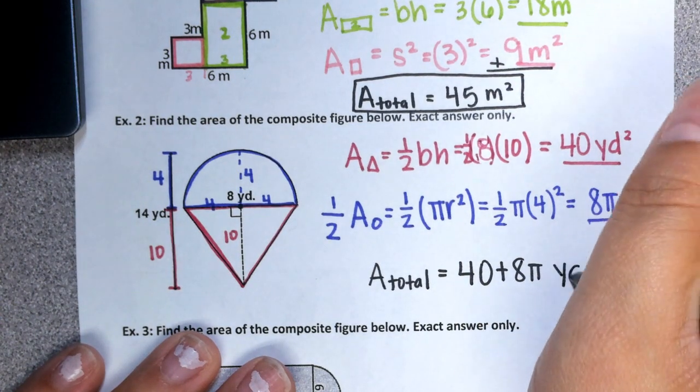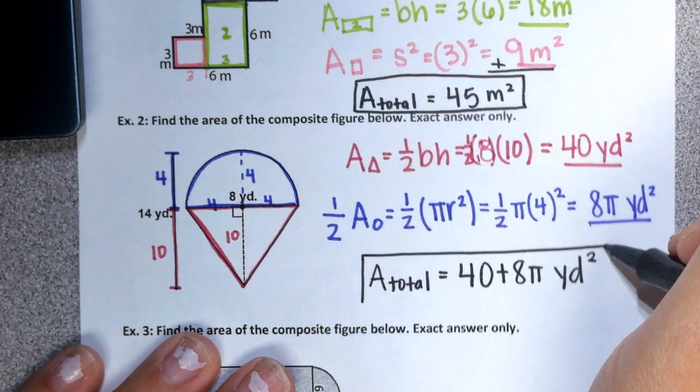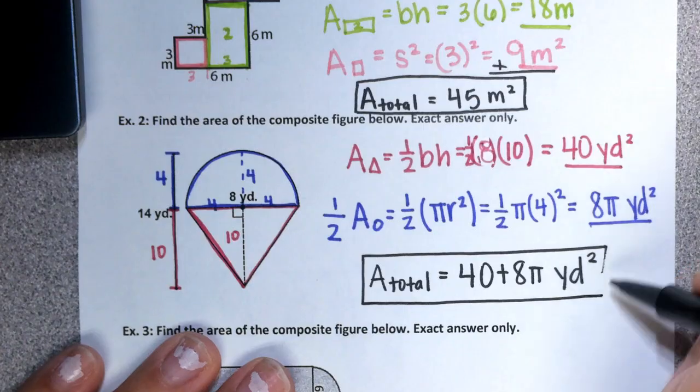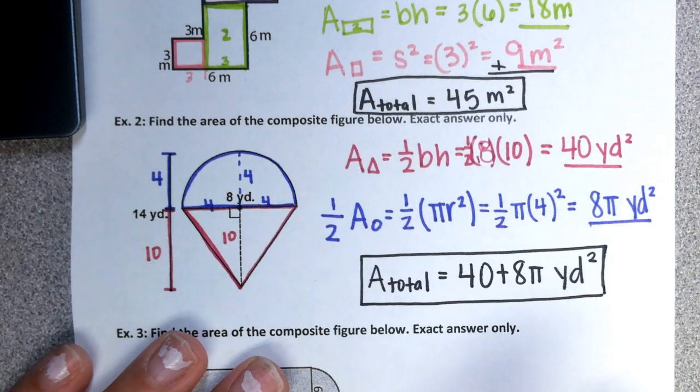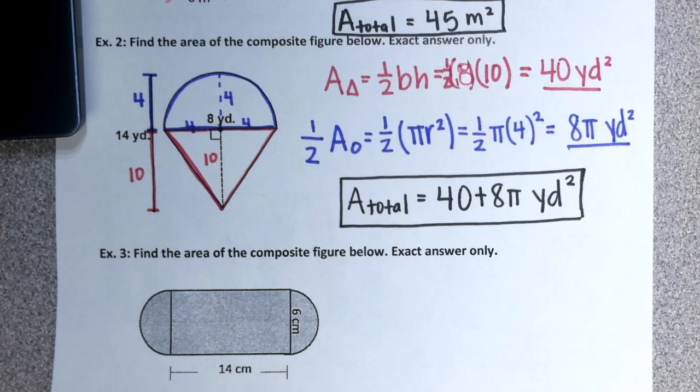Why? Because they're different units. Because one of them has a pi, one of them does not. You cannot make this 48 pi. You could switch these around. You could write 8 pi plus 40. That's also correct. And don't forget your units of yards squared. Do y'all think y'all can do this last one on your own? Try it.